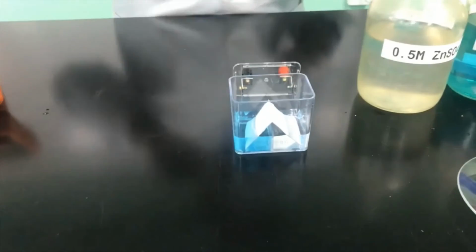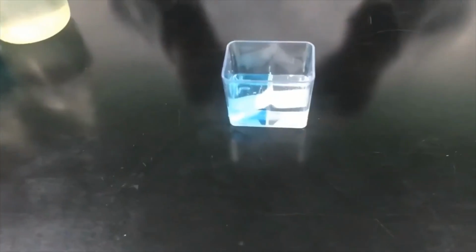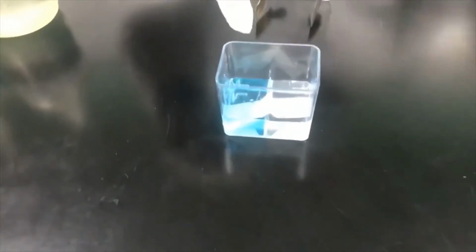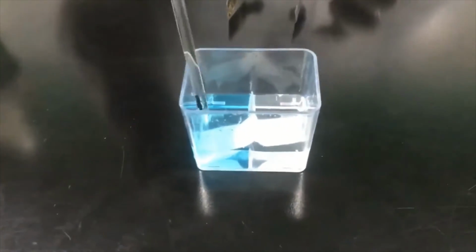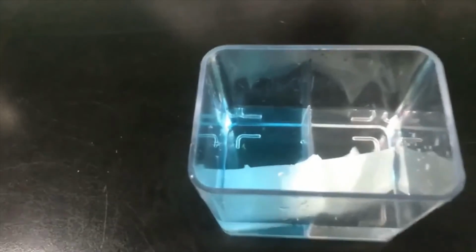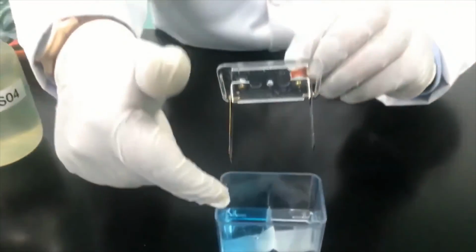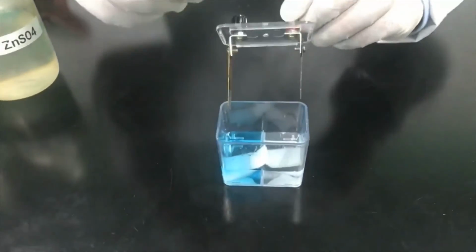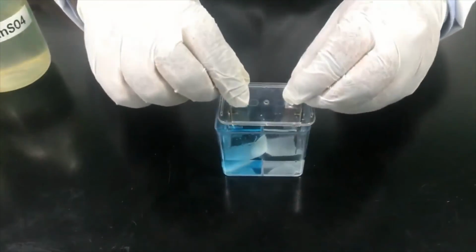Now I have placed the salt bridge, which connects the two solutions through this paper. It will allow the movement of the ions to complete the circuit. Then I am placing the copper into the copper solution, and the zinc will go into the zinc sulphate solution.